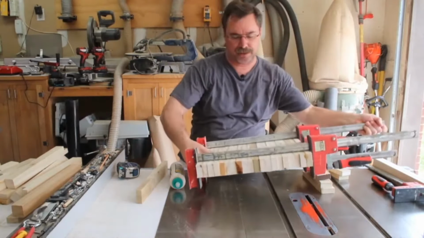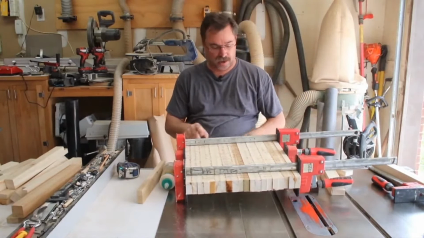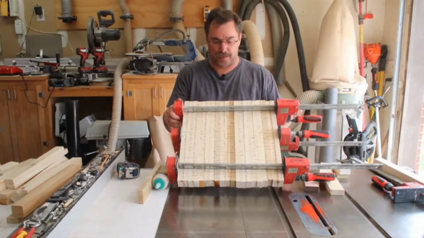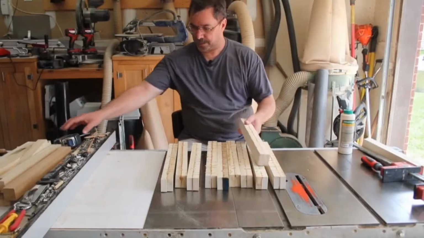Typically, I would make a bunch of these. Now, these all came off of another project. All I did was cut them relatively close to the same size, cut them to fit, and put them in a clamp. And we'll see what they look like here shortly. Once you fit, it's going to look like this, and they're pretty wide right now.